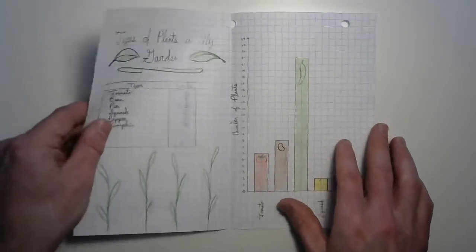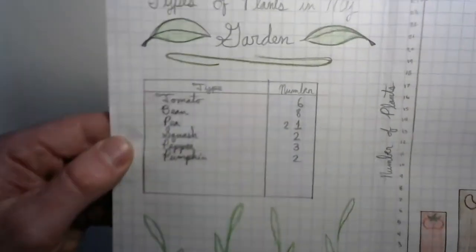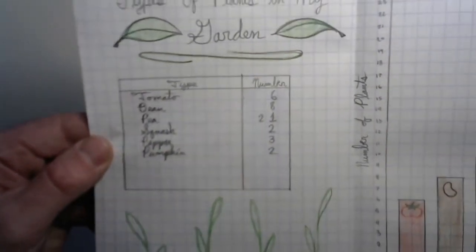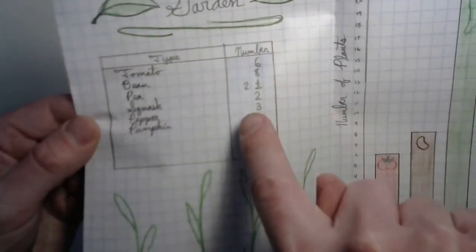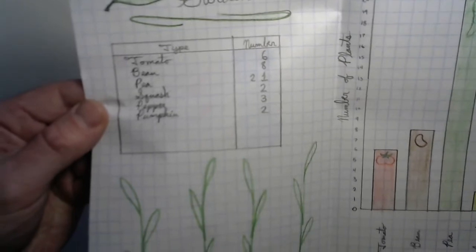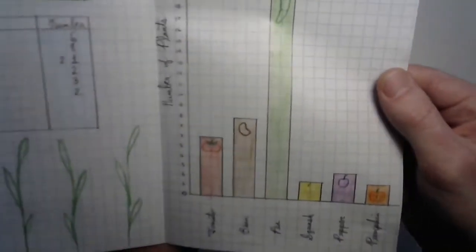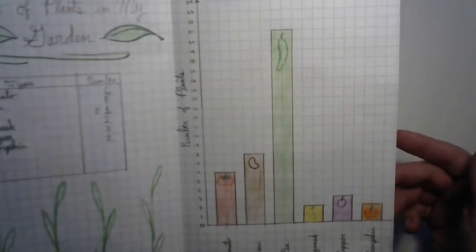So you'll notice on this graph, we've got a data table. That's where all the data was collected, the type of plants and the number of each one, and some nice decorations. On this side, the actual bar graph.